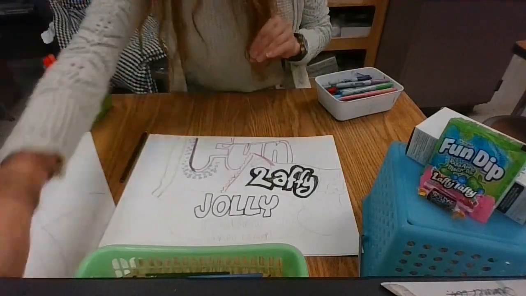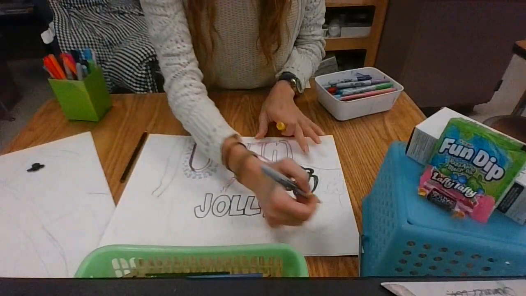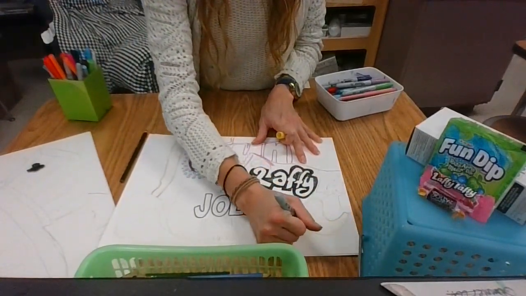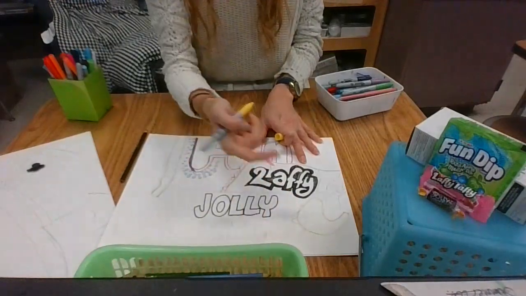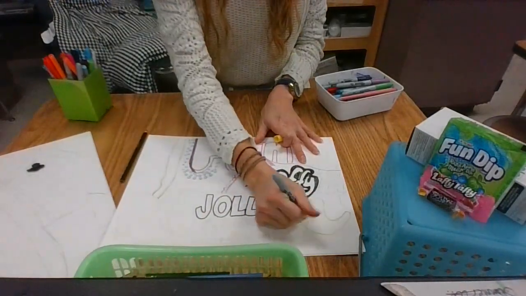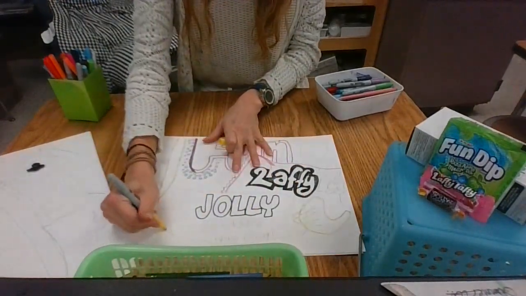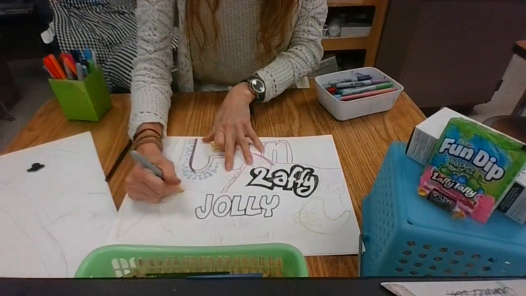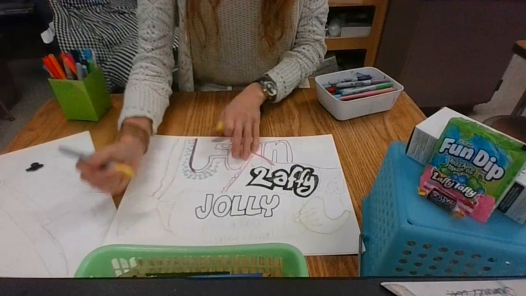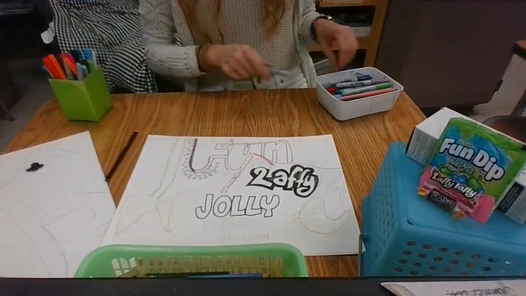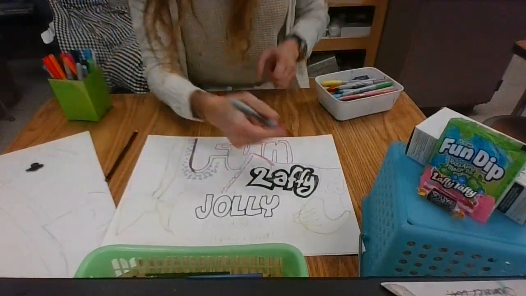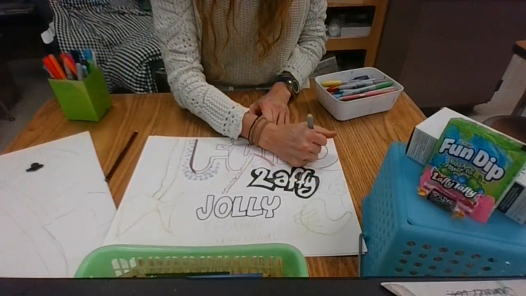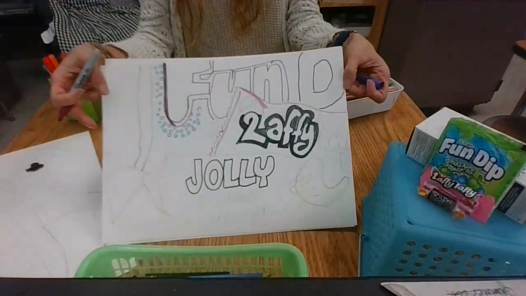So my Jolly Rancher wrapper is yellow on the edges. I'm going to find that yellow and just outline. The rest of the details can be painted, but I'm just starting this outline first. So find all your outlines, all your details, and once your pencil lines are all covered, that is when we will start to paint these.